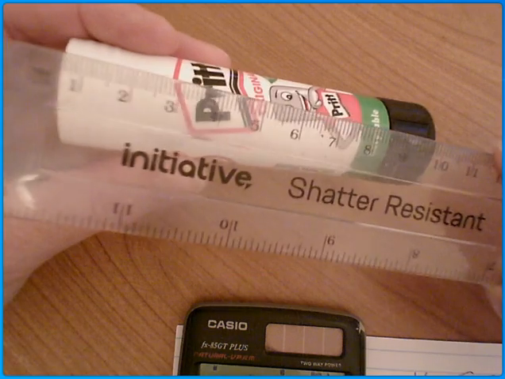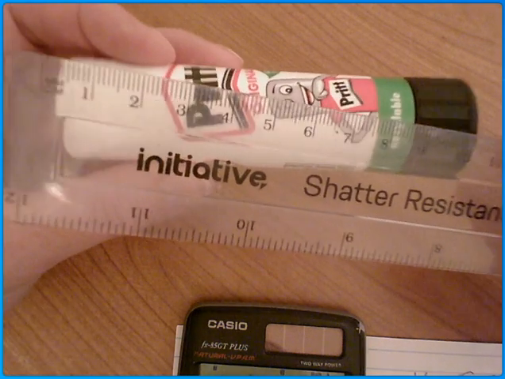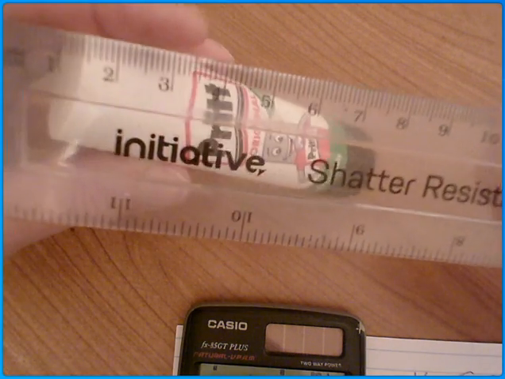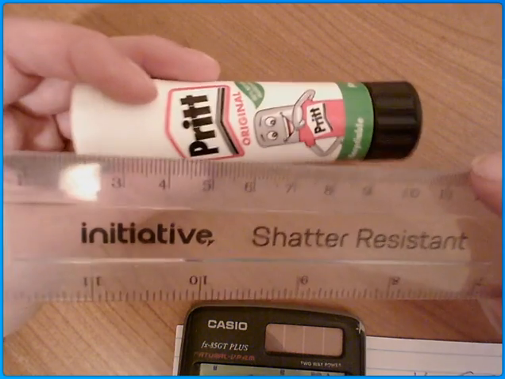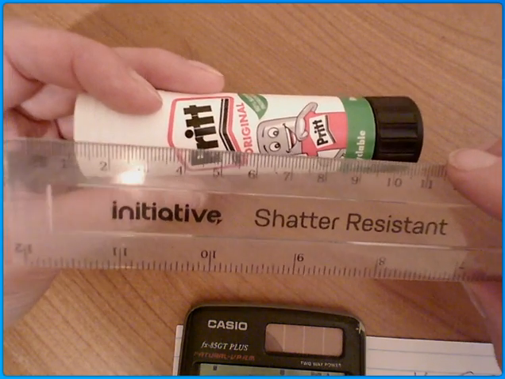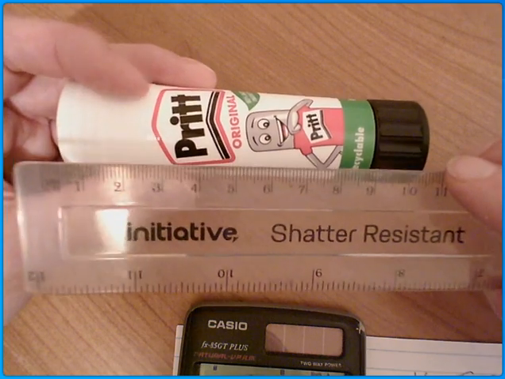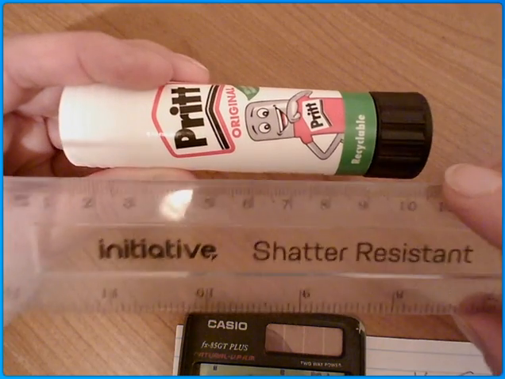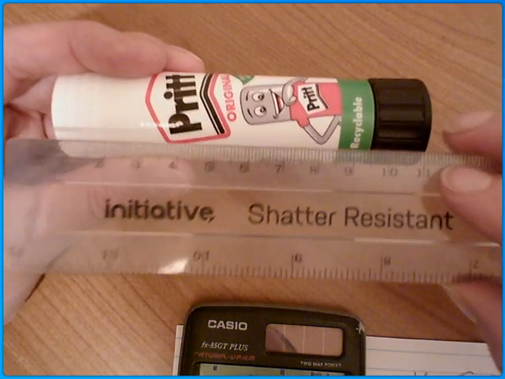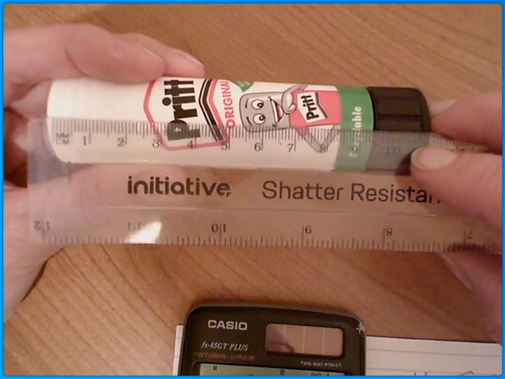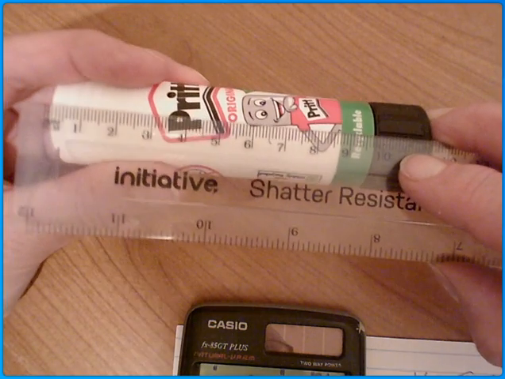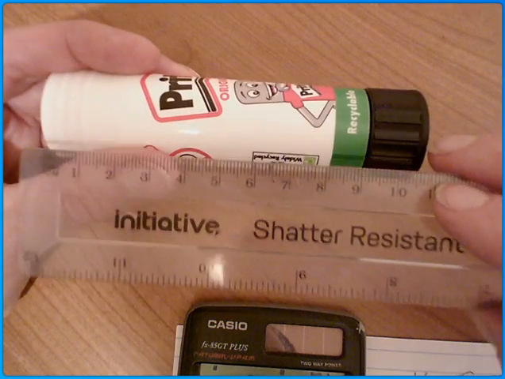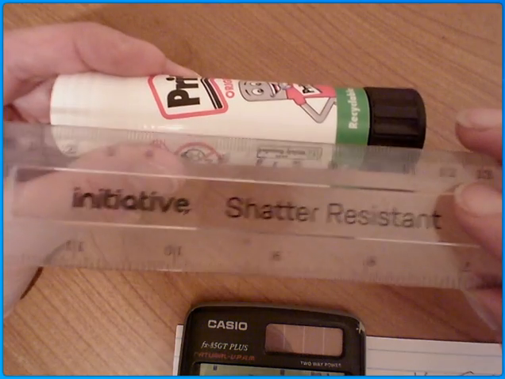Also, I might be viewing my glue stick from different angles. And you can see that if I was viewing the glue stick from different angles, I'd get different measurements every time. This kind of error, where typically you've got a scale that's not right up against the thing that you're measuring, and you're viewing it from different angles, is called a parallax error.